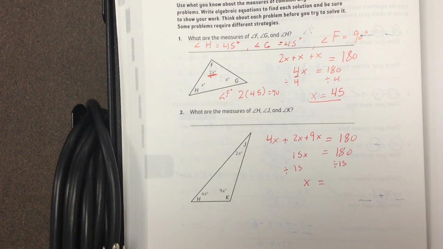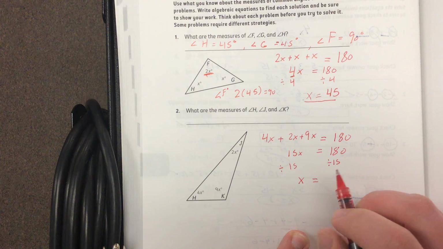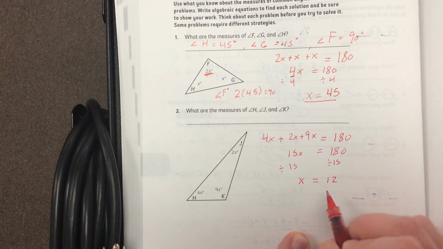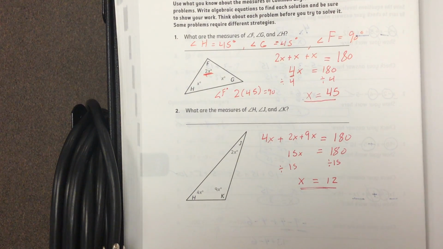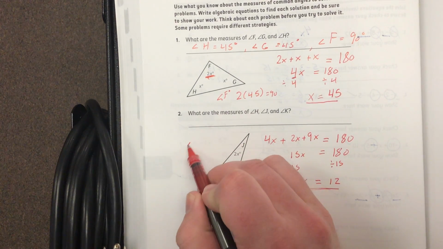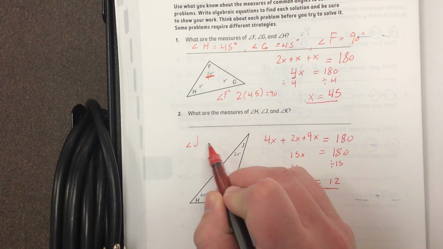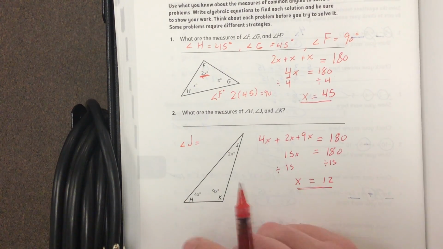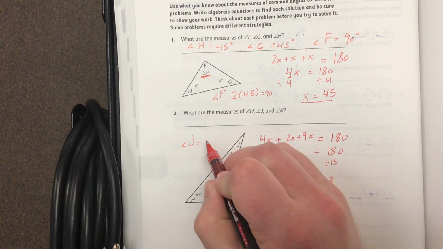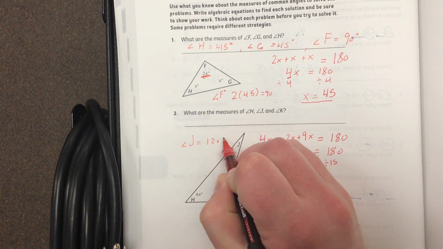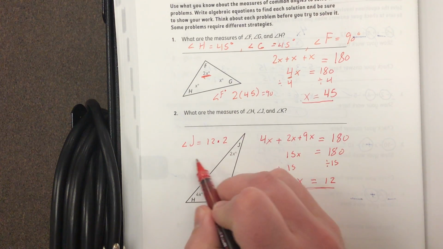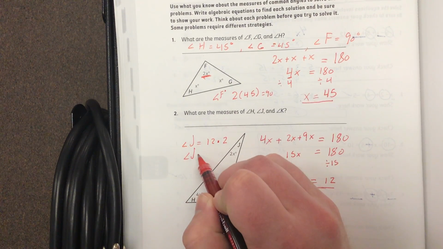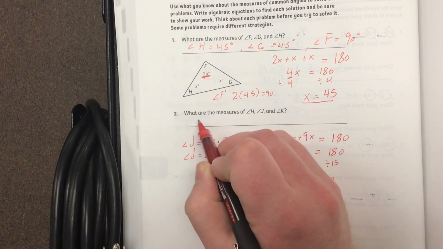What is it, Asia? It's 12. All right, now I know x. I have to go back and plug it in. So to find angle J, I have to take 12 times what? 2. What's 12 times 2? 24. So angle J equals 24 degrees.